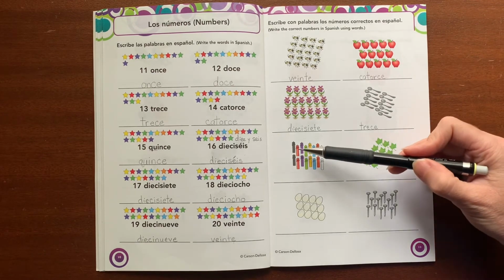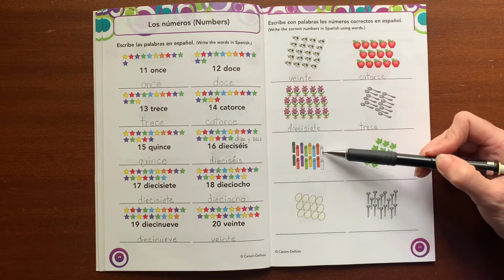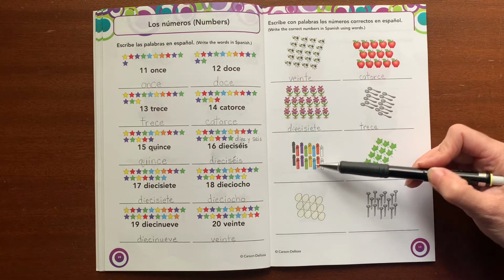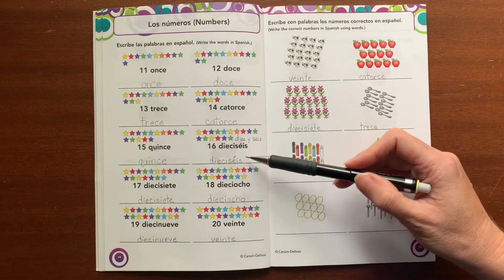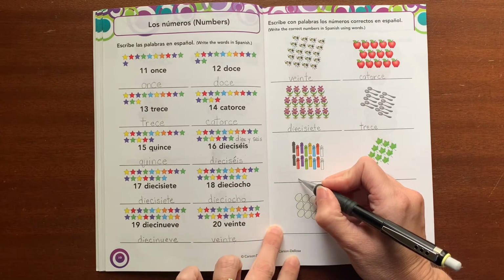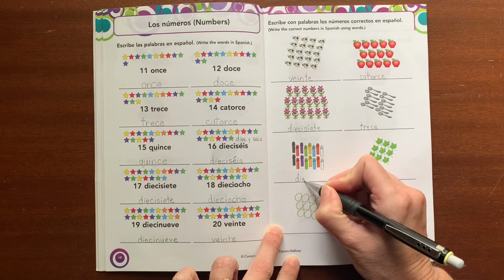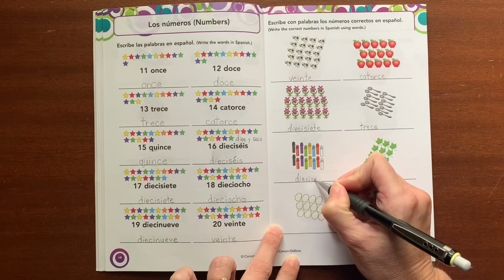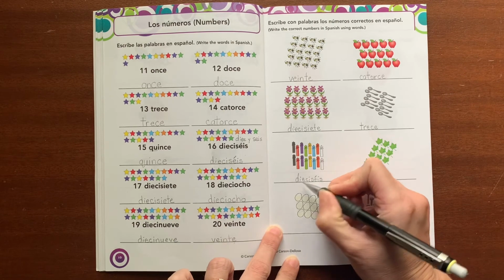Okay, let's count these together. 1, 2, 3, 4, 5, 6, 7, 8, 9, 10, 11, 12, 13, 14, 15, 16. 16 is dieciséis. Vamos a escribir 16. Let's write 16. D, I, E, C, I, S, E, con acento, with an accent, I, S. 16.